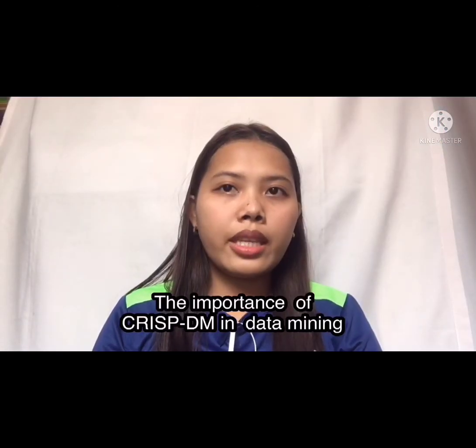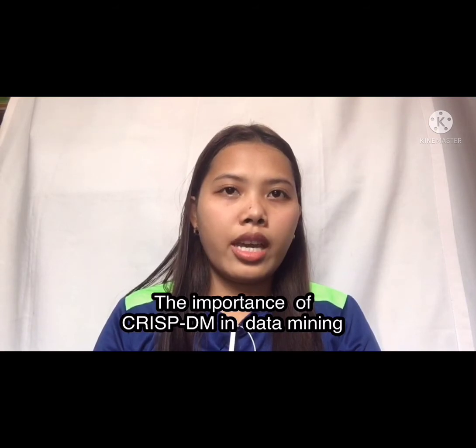The importance of CRISP-DM in data mining project is that it gives you a roadmap and structure for better and quicker data mining outcomes, which is why we choose it and how it benefits the business. The CRISP-DM process focuses on understanding the objectives and requirements of a project.